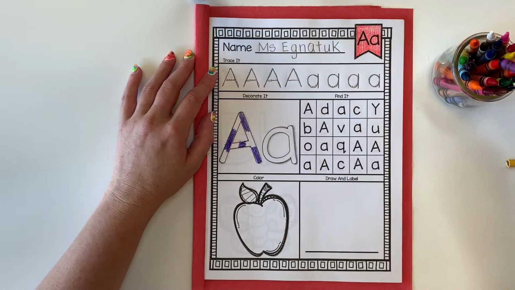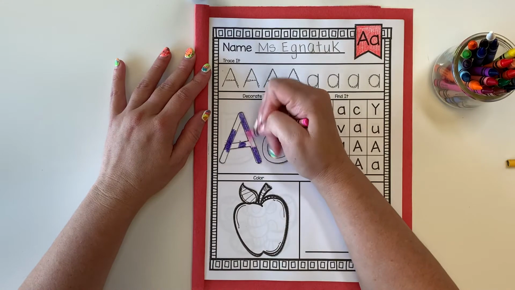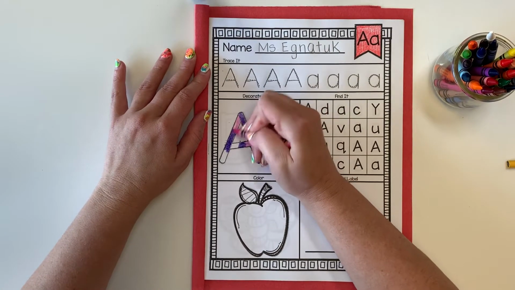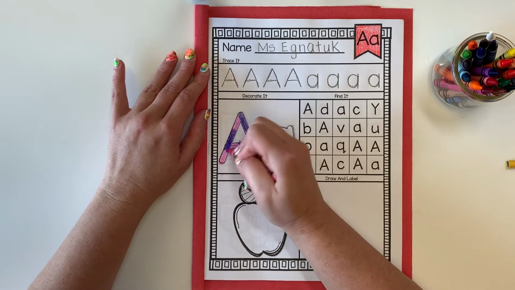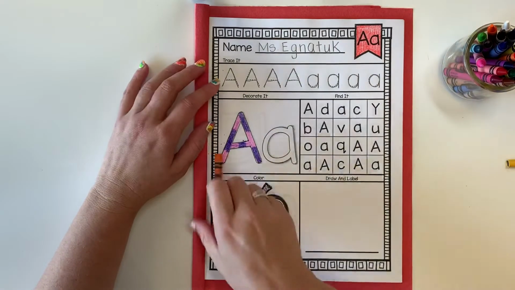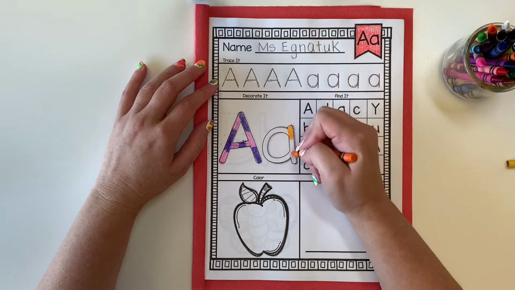With some different colors. So I did some purple. I can do some pink. Ooh, that looks cool. Maybe I'll do my lowercase a the same, but with different colors.